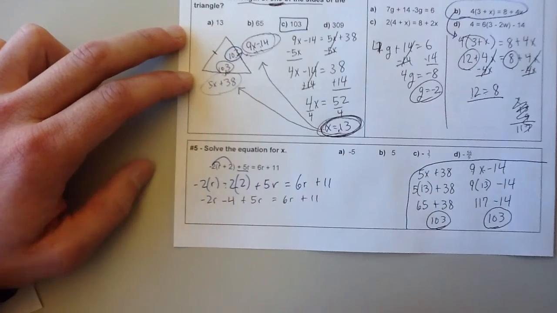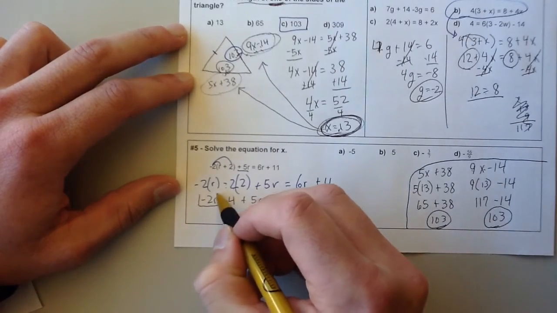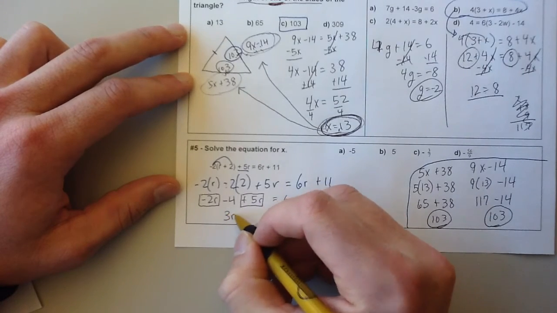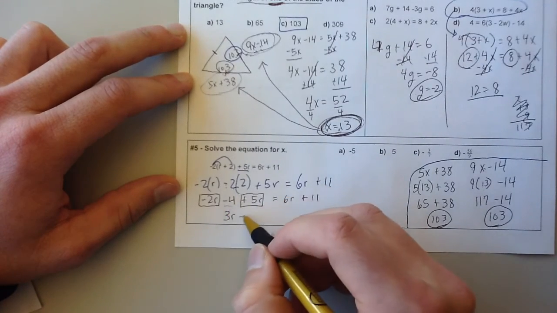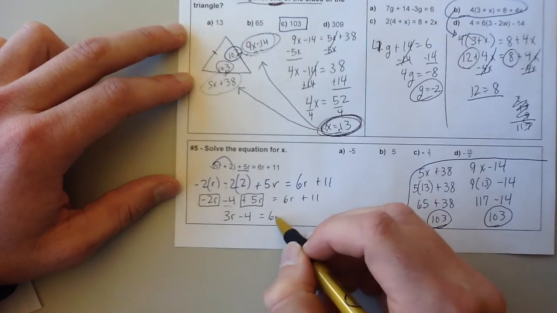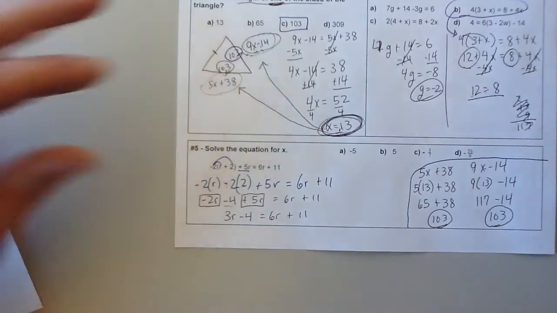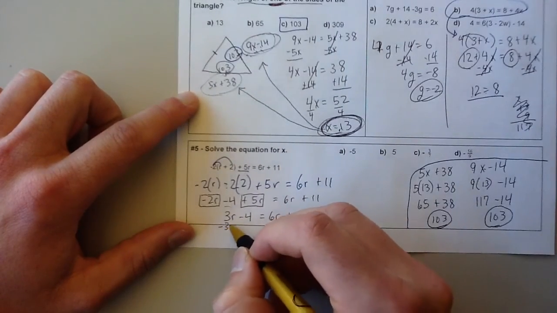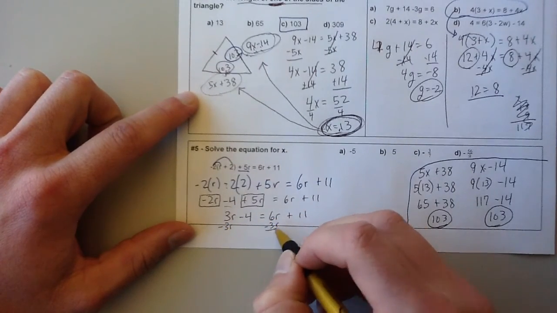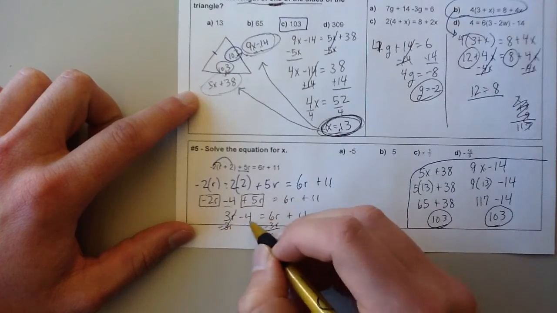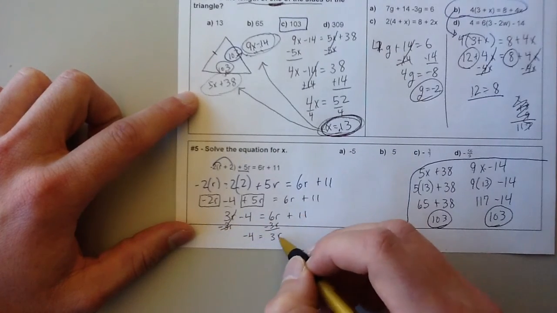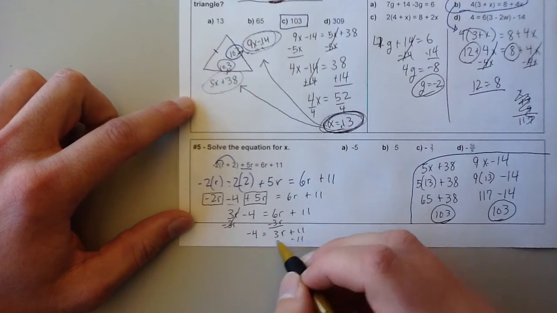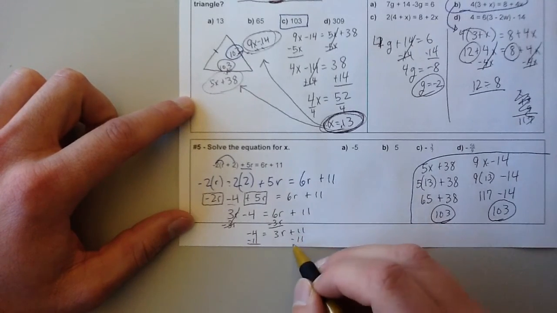Now you combine like terms. You combine like terms on the left side. You have negative 2r plus 5r, which is going to give you positive 3r, minus 4, is equal to 6r plus 11. Okay, I'm going to get the r terms on the right, so they're positive. To do that, I subtract 3r. So I'm left with negative 4 equals 3r plus 11. From there, I subtract 11 to get the numbers on the left side.